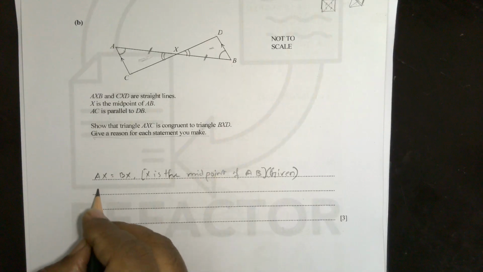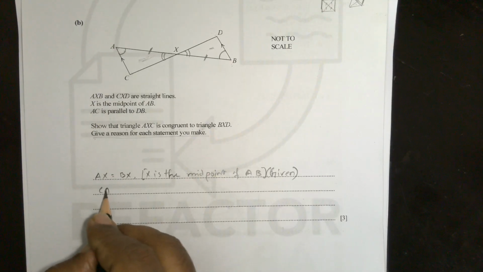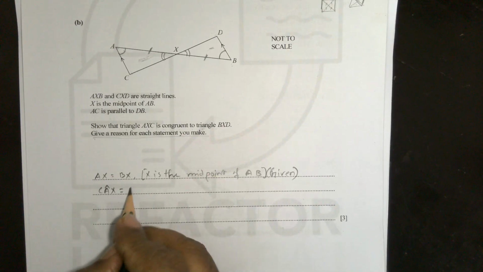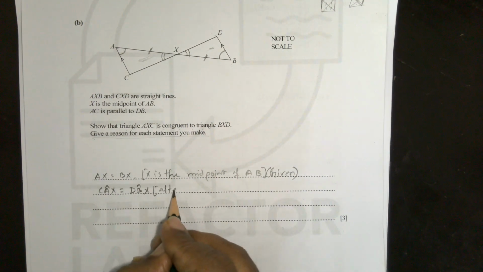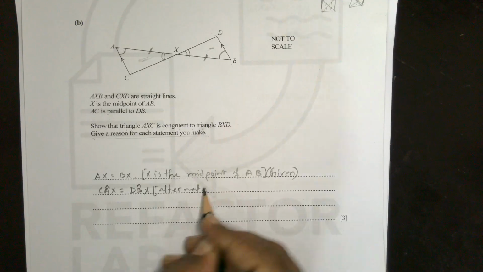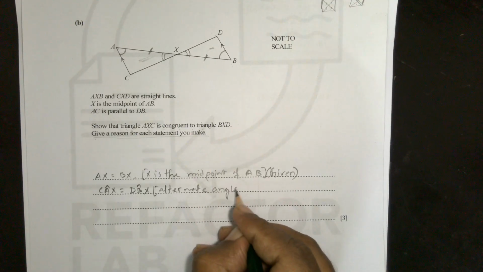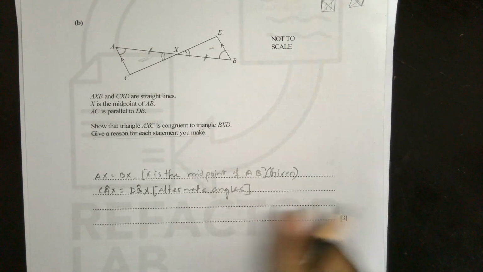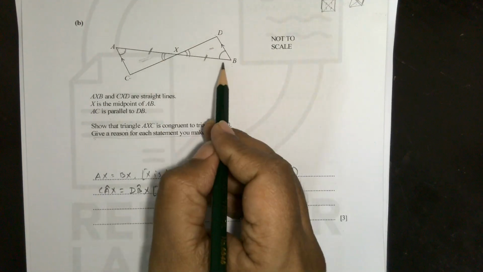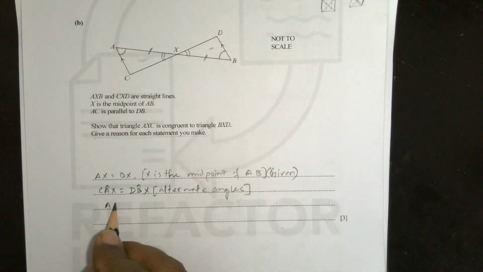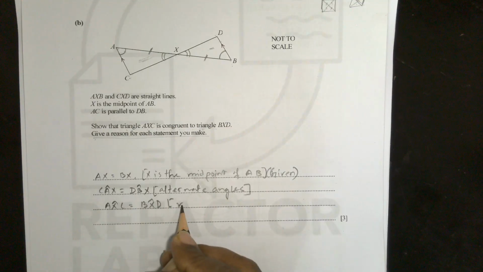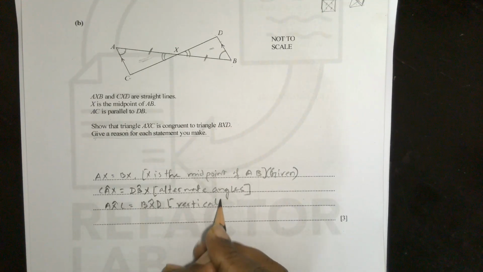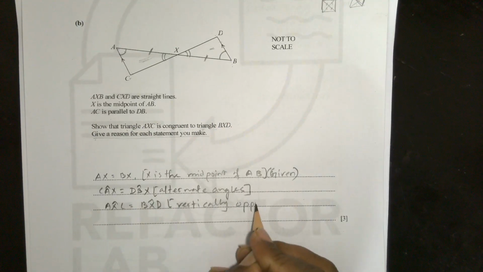Now angle CAX is equal to angle BDX, alternate angles. And angle AXC is equal to angle BXD, vertically opposite angles.